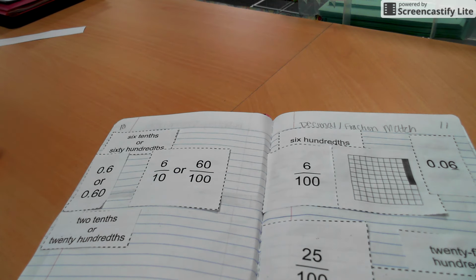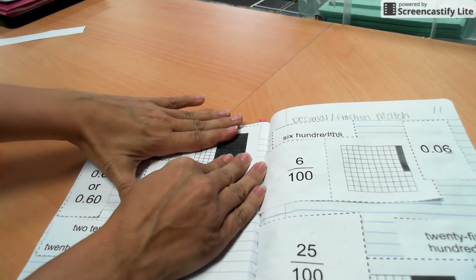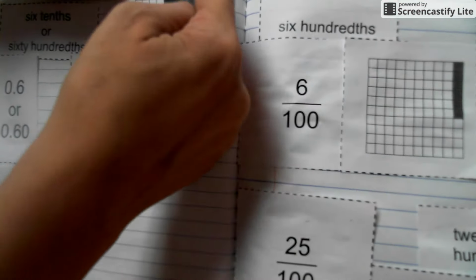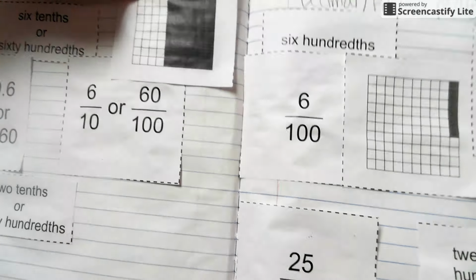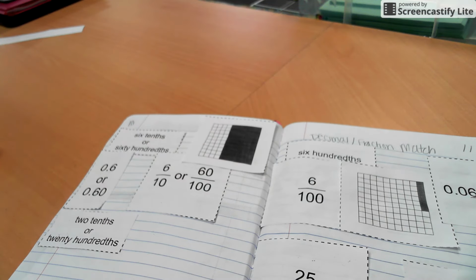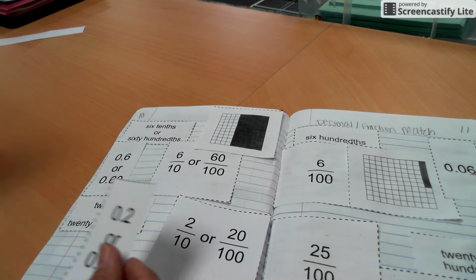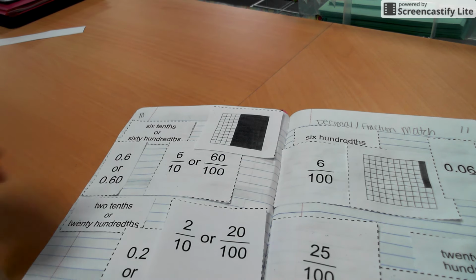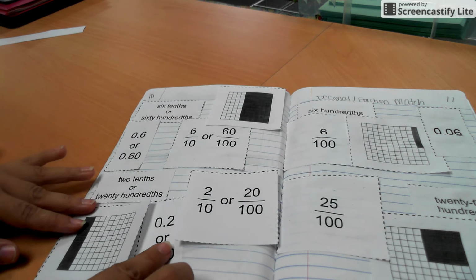And then your pictorial representation will have the pieces divided into 100 and 60 of them are shaded, or 10, 20, 30, 40, 50, 60, which is also my 6/10ths. Then what you should have left is the 2/10ths or 20/100ths.